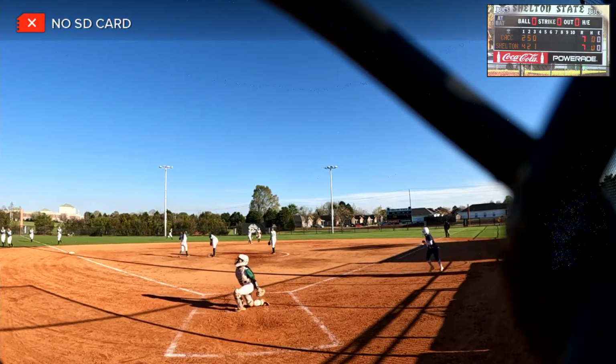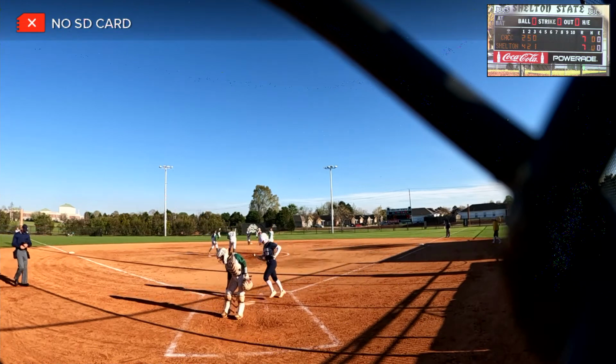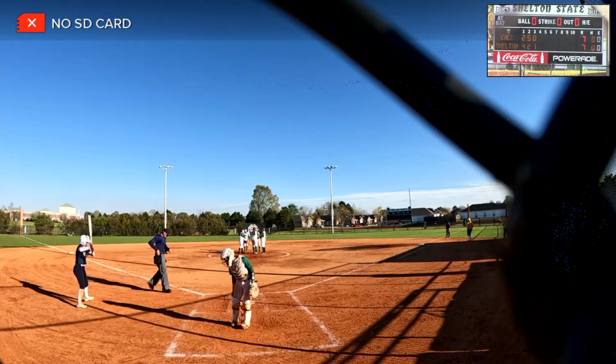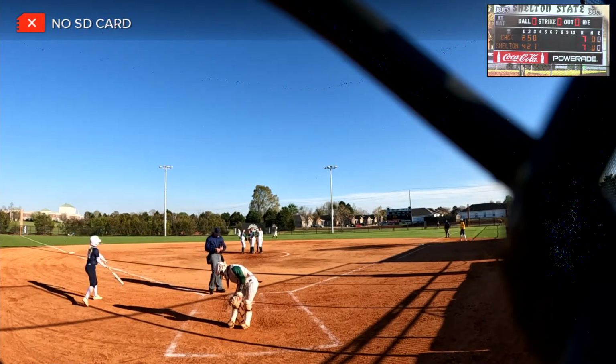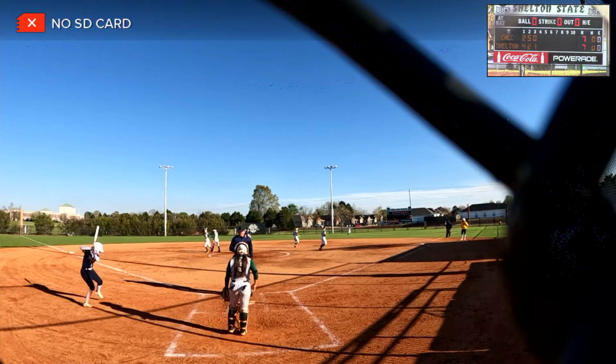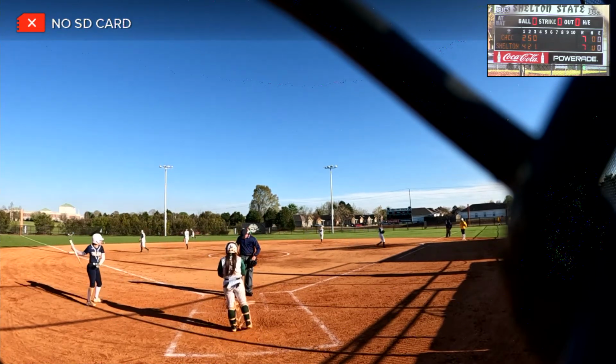But with that 1 run on 2 hits, no errors and 3 left on base, the Lady Bucks have scored at least a run in every inning so far here in game 2 and have tied up the ball game with Central Alabama. It's 7-7 as we go to the 4th.